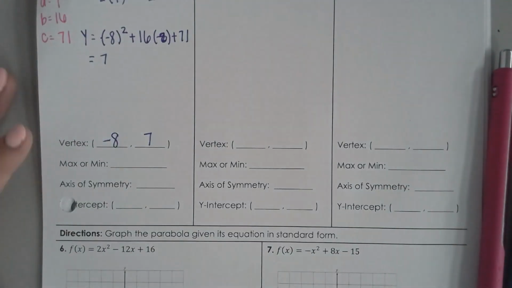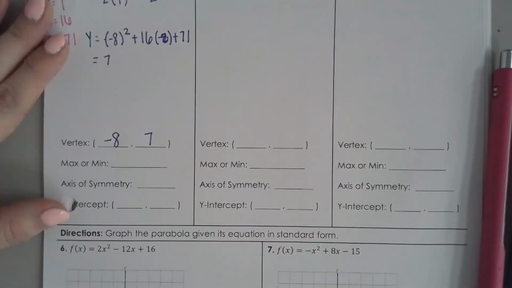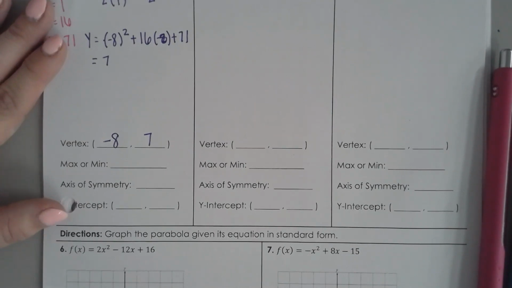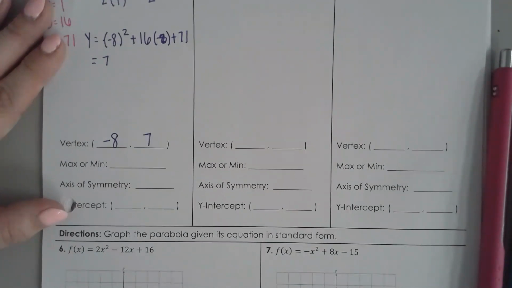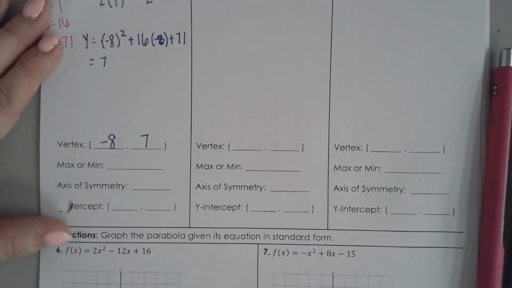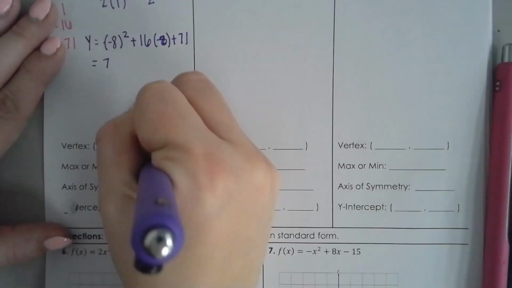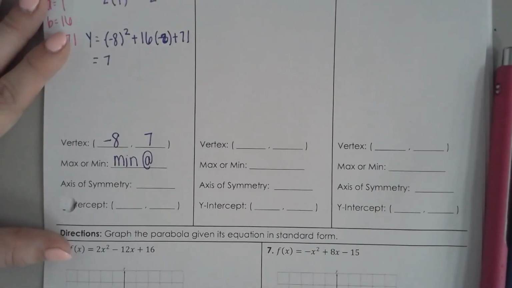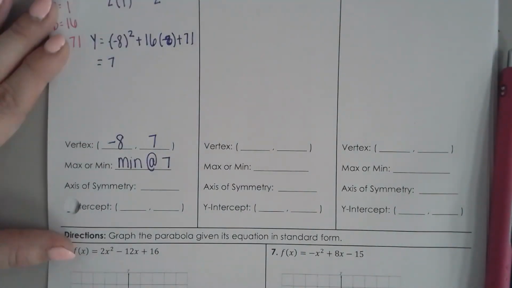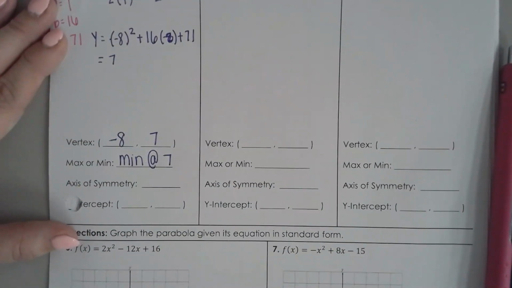Alright, do I have a maximum or a minimum? I have a minimum. Why is it a minimum? It's a positive A value, so it's concave up. Yep. So because it's a minimum, because my graph is concave up, like a cup, where is the vertex at? The bottom. That's why it's called a minimum. And that minimum value, the lowest value, we look at the y value of the vertex, which is 7. So it has a minimum at 7.